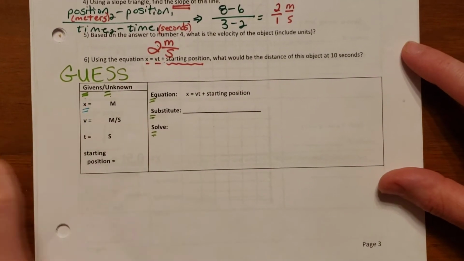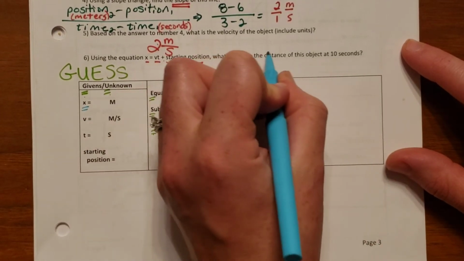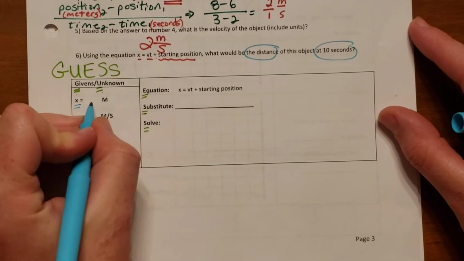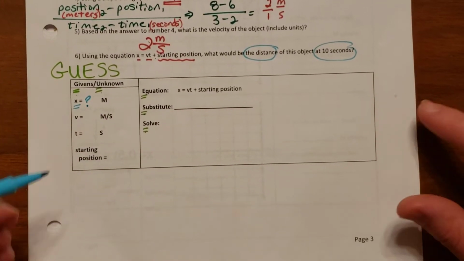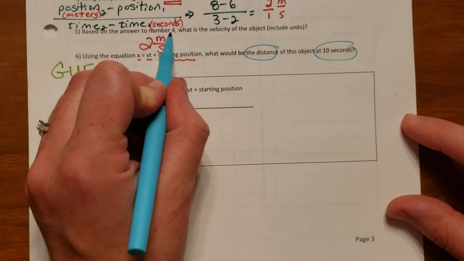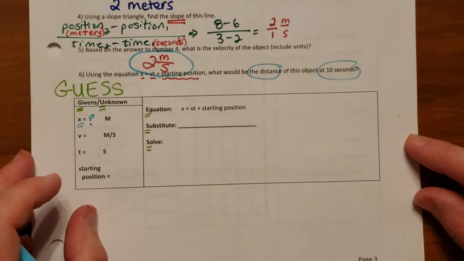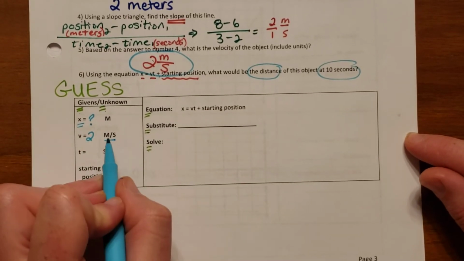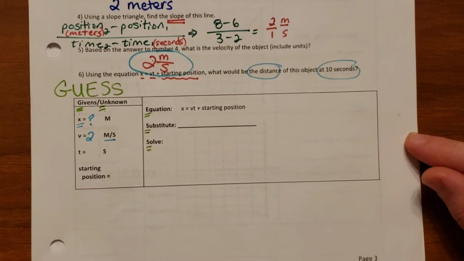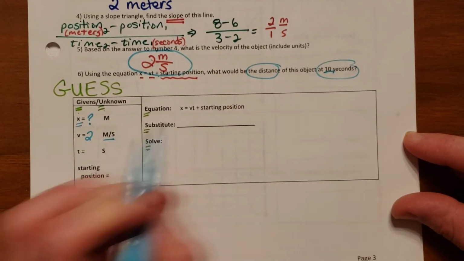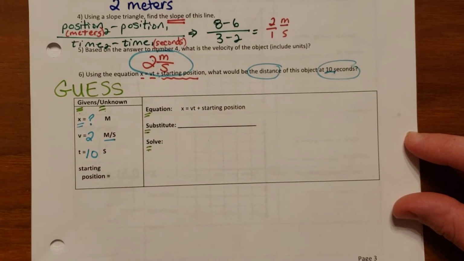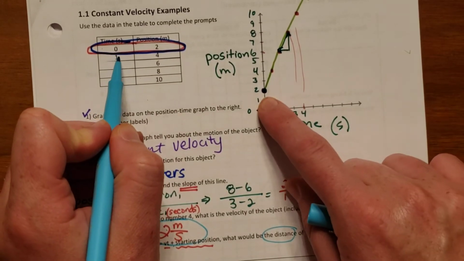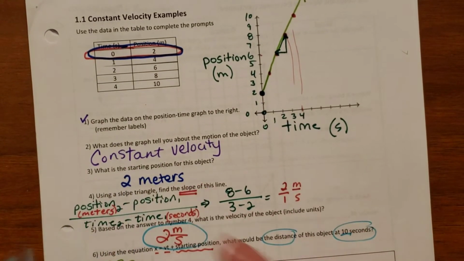So, X. Well, it says what would be the distance at 10 seconds. So right now we don't know X, and that's actually going to be my question mark. V is the velocity, the speed, and I've got that right up here in my question number 5. So I'm going to put a 2 meters per second there. In a perfect world, these would be lowercase, but it's okay. T is 10 seconds, so I'm going to put 10 here. And what was my starting position? Oh, yeah. I could tell in 2 different places, and it was 2 meters.